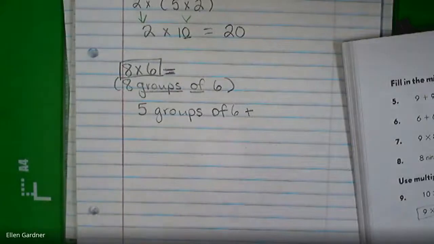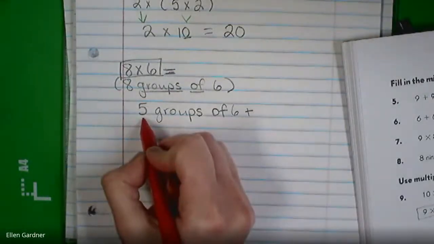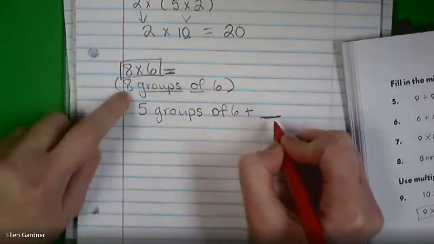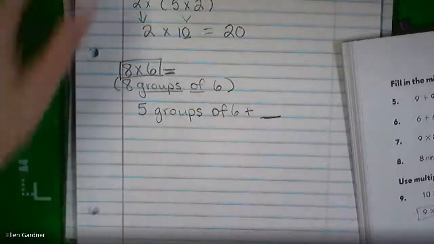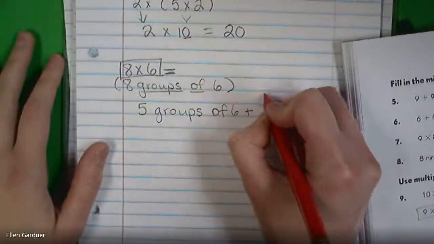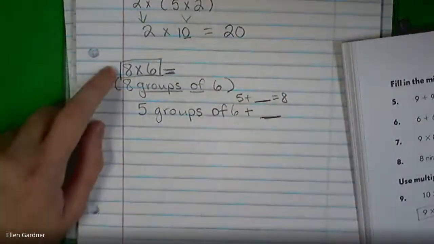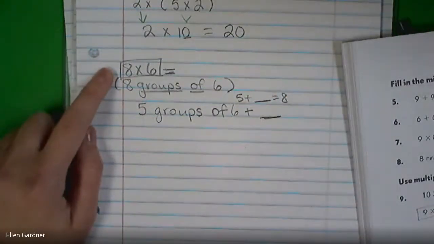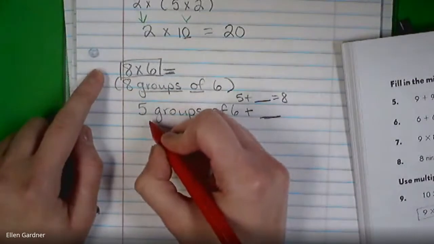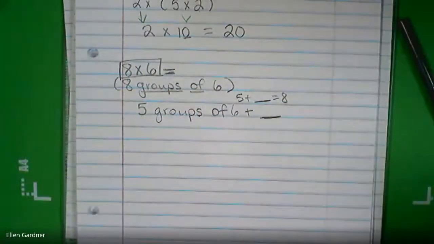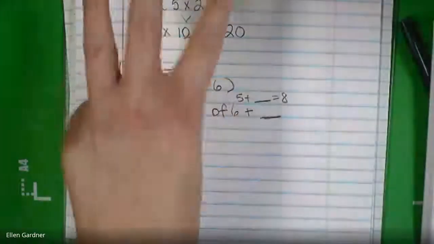Show me with your fingers up to the camera. Think of it this way, 5 plus what number equals 8? Because we're trying to solve for 8 groups of 6. So we want to use 5 groups of 6 and add how many more groups of 6? For those of you who showed me, thank you very much.